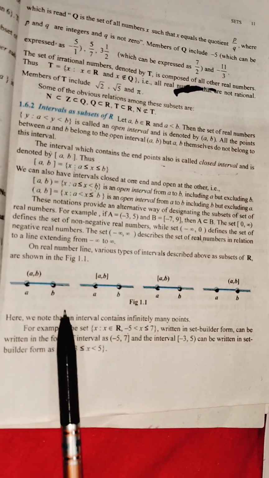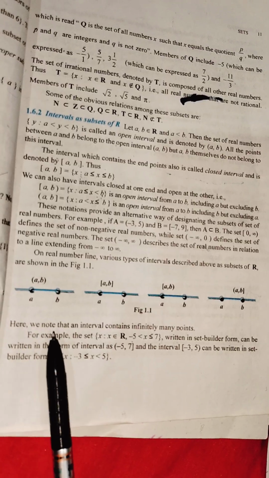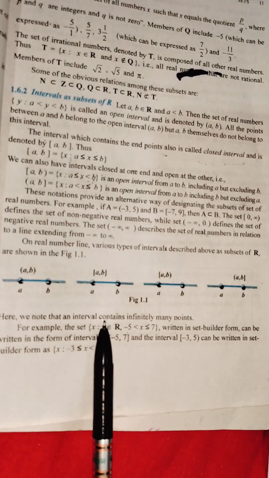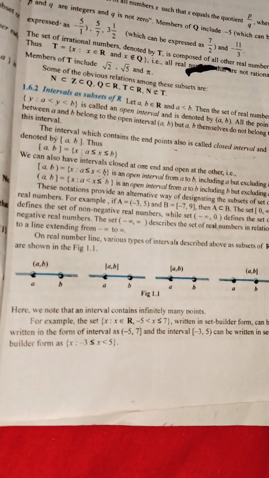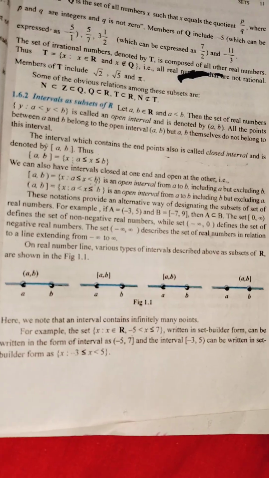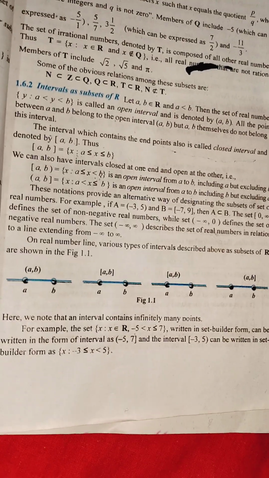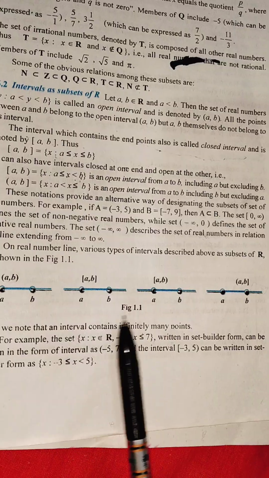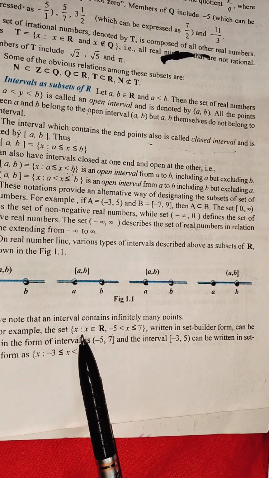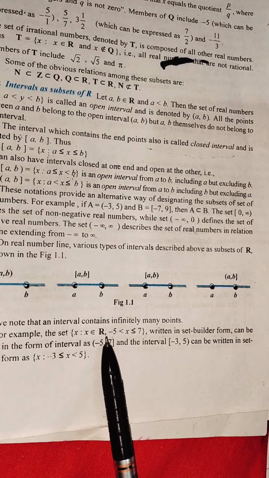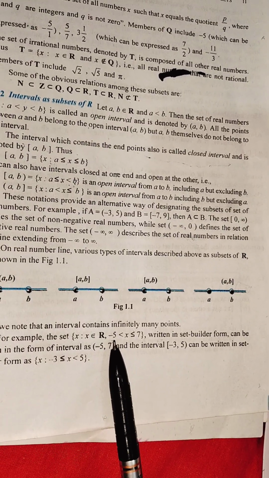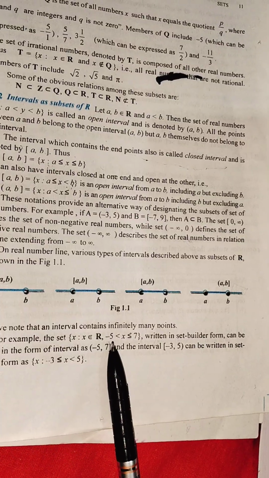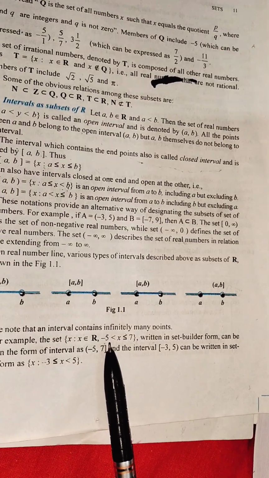Now students, look at this. Here we note that an interval contains infinitely many points. Obviously. So for the example, the set of x, where x belongs to R and x is between minus 5 and 7, not starting from minus 5, it is not included.